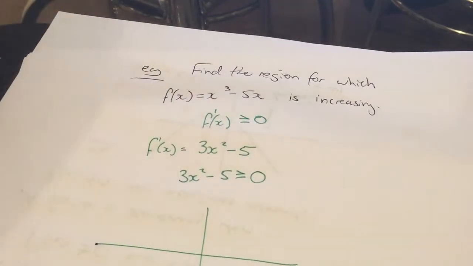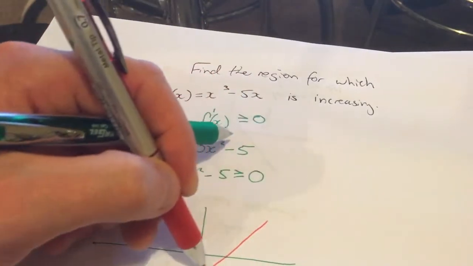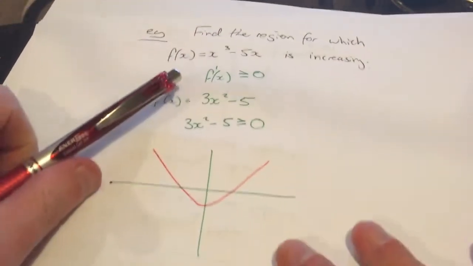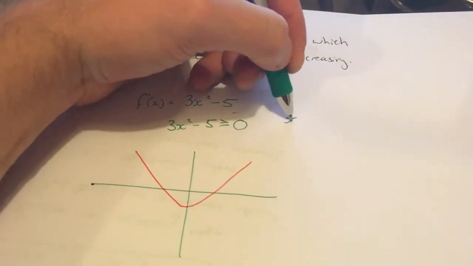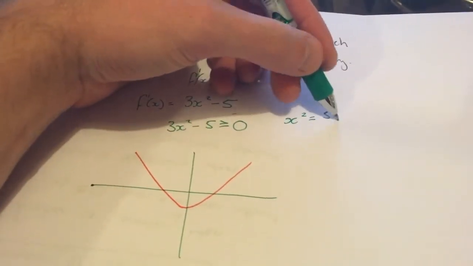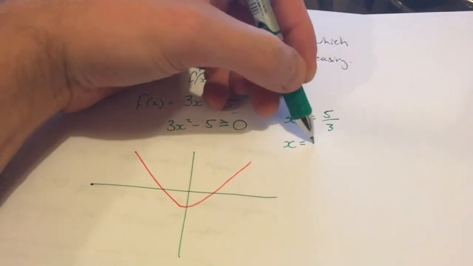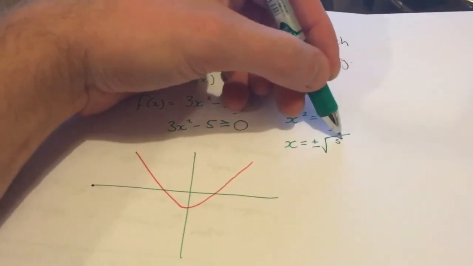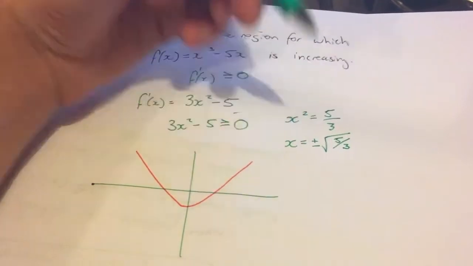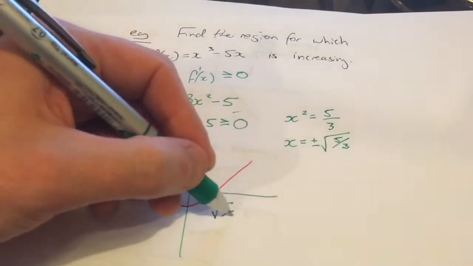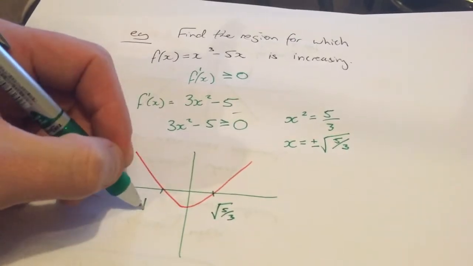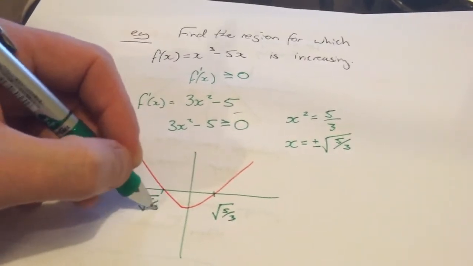This graph is going to look something like this. If we solve for its roots, we add the 5 over and divide by 3, so x² = 5/3. So x is plus or minus root 5 over 3. One of these solutions is root 5 over 3, and the other is minus root 5 over 3.